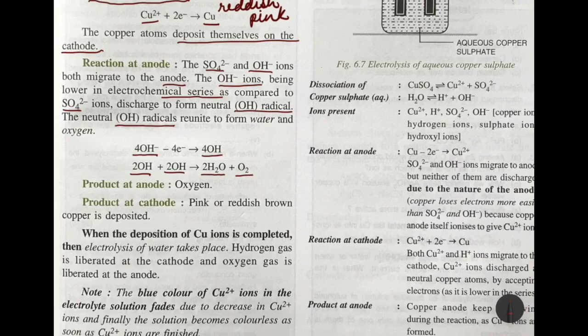molecule of oxygen. So what is the product at the anode? It is oxygen, and the product at the cathode is pink or reddish. Please do not use brown. Pink is very important, okay, is deposited.